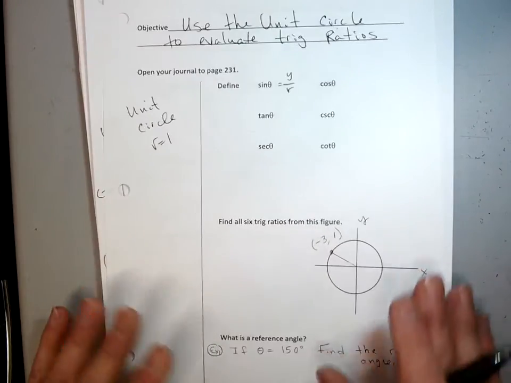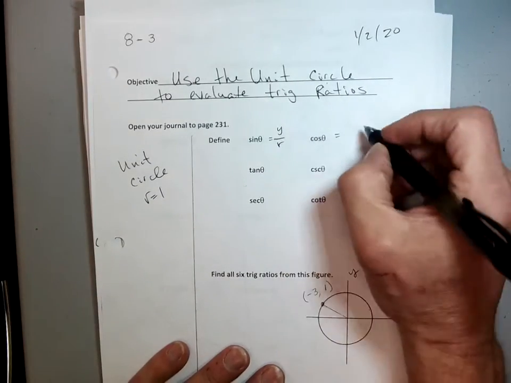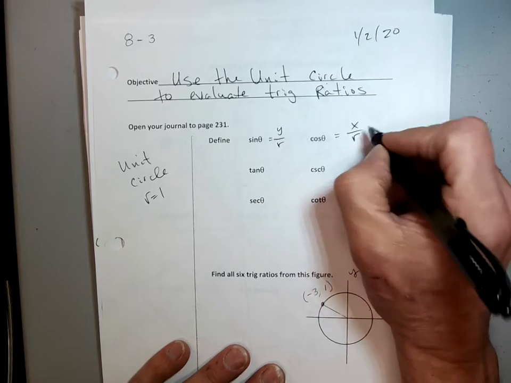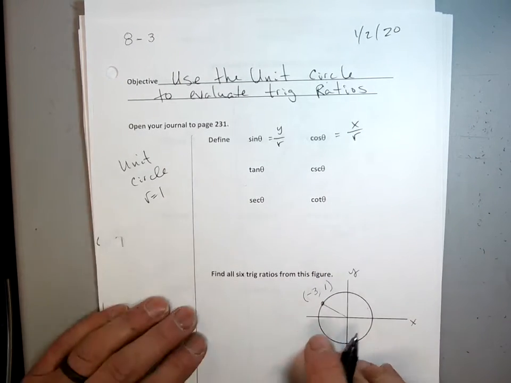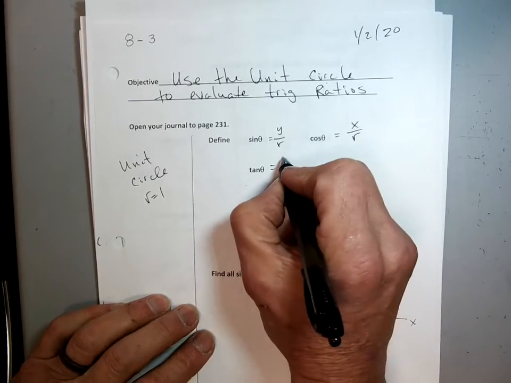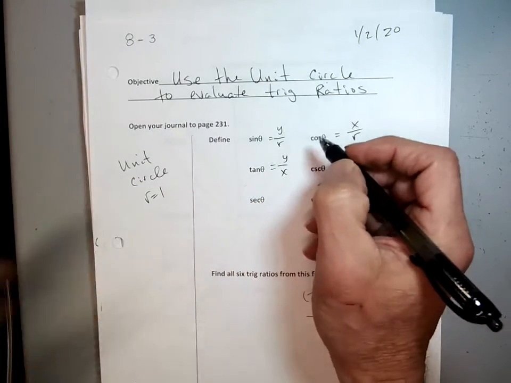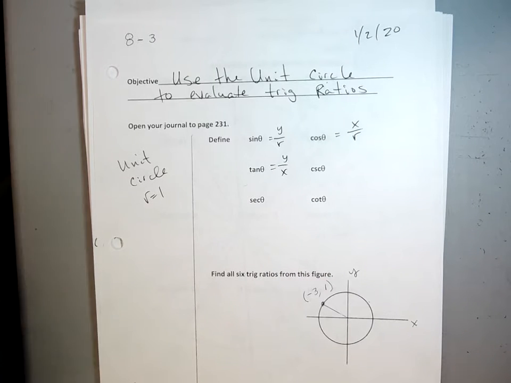So, cosine is the x value over the radius. That makes sense, right? Adjacent, which is the x. The tangent is going to be the y value over the x because it's the opposite over the adjacent, right? So if I draw my triangle down, I'm on the unit circle, here's my x and my y for any point, which is x, y. Adjacent, opposite, and here's my radius, which is like the hypotenuse, okay?